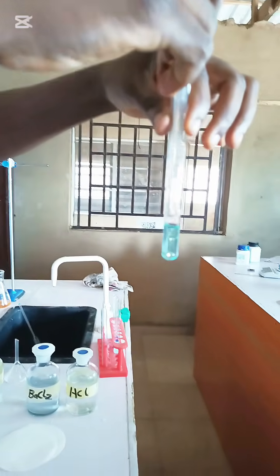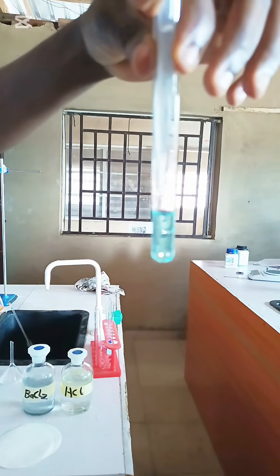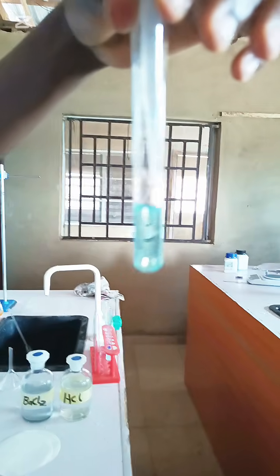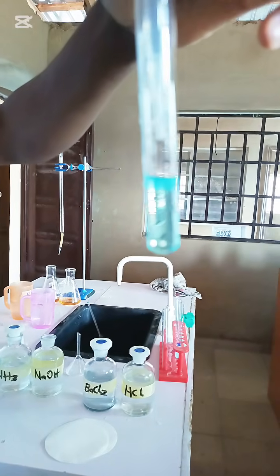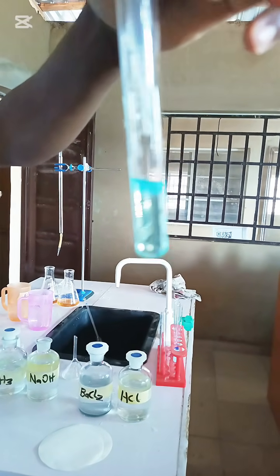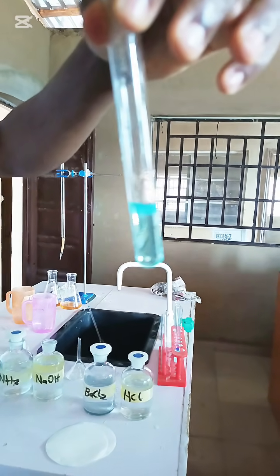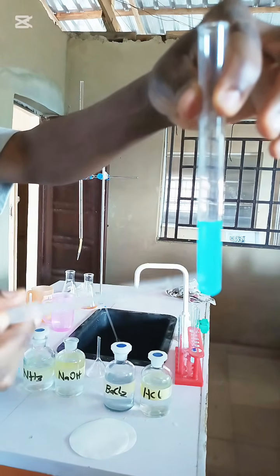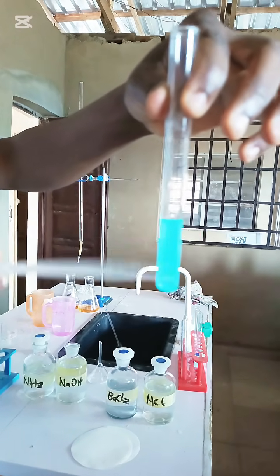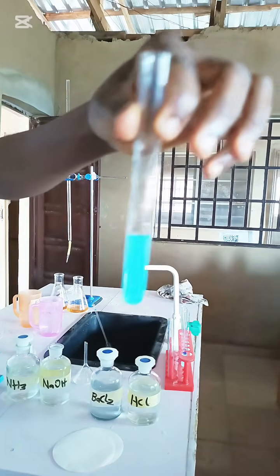Okay, we can see the precipitate is a gelatinous one. Gelatinous precipitate is being formed in drops. So let's now do it in excess, as they've said. Now when I pour it in excess, you can see it's still forming the precipitate, and the precipitate is still blue gelatinous. It does not dissolve.